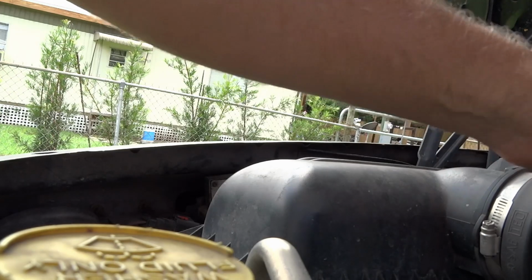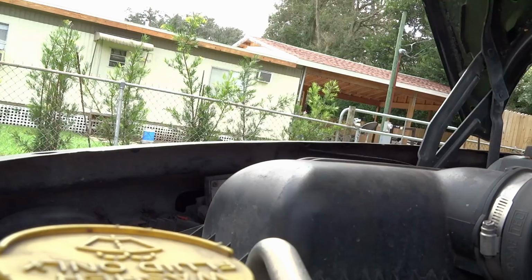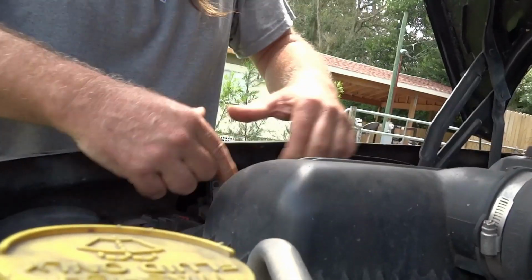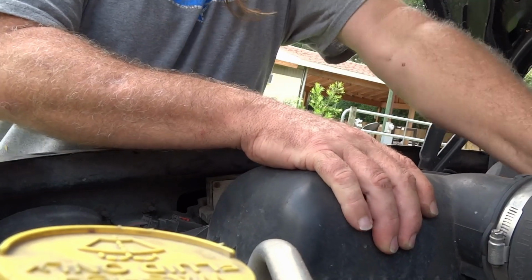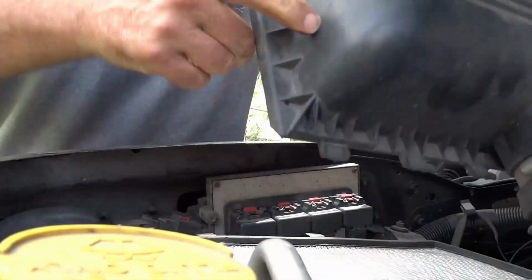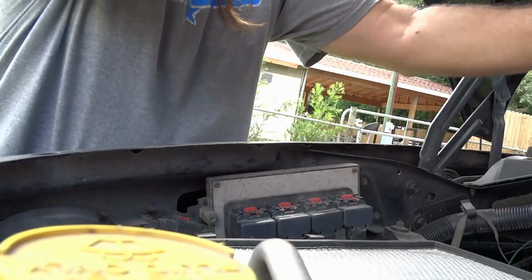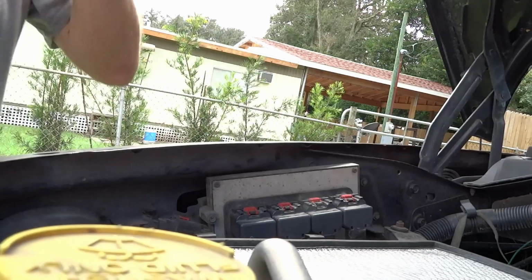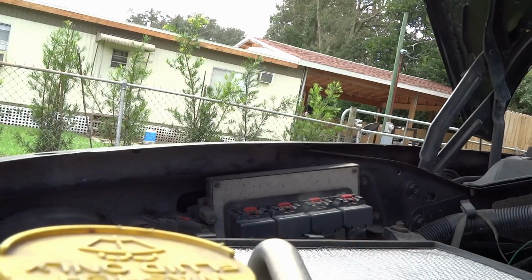Take this off right here. I'm taking an air filter off because it's going to give me a little bit more room. Not much more room, but it's going to give me a little bit. If I'm not mistaken, those are 8s.